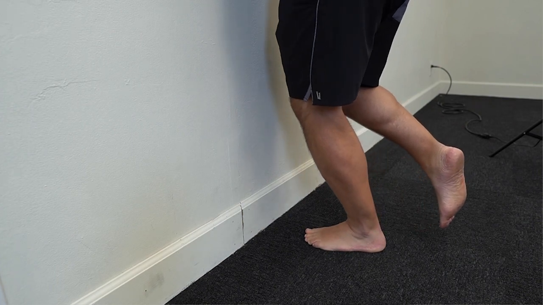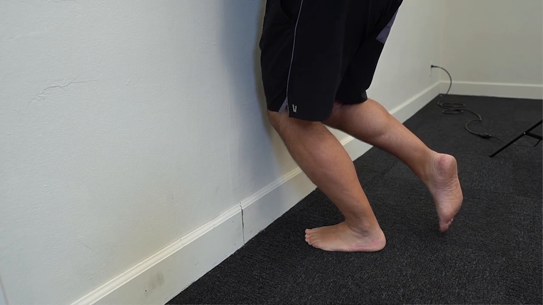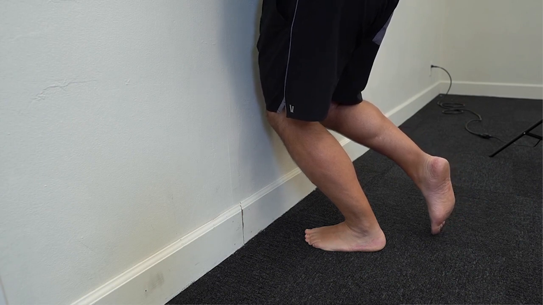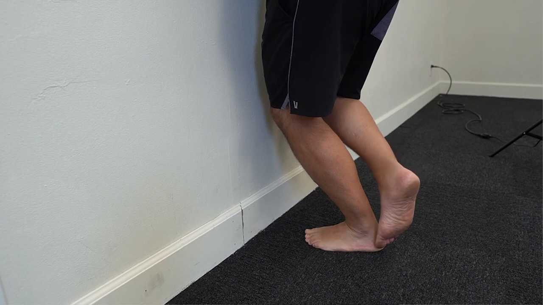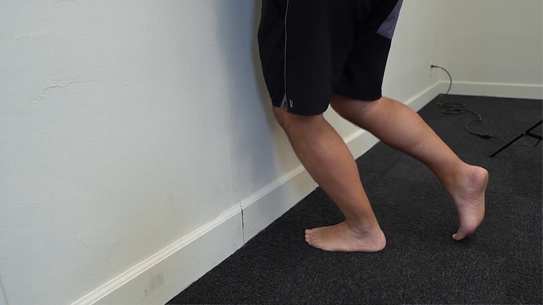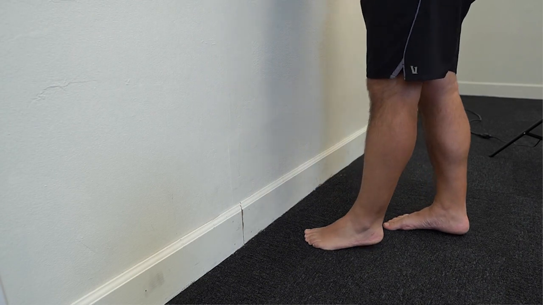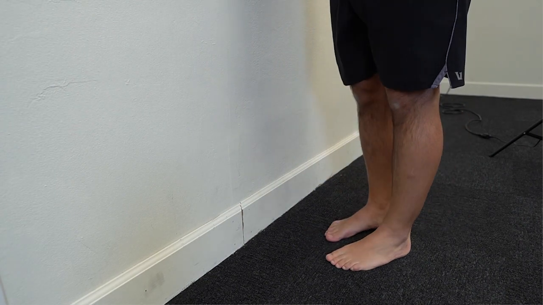You're going to let your knee bend forward to the wall while keeping your heel on the ground. And what you'll feel is a stretch in the top part of your Achilles tendon and the bottom part of your calf. And again, you're going to hold that 1 to 2 minutes to get a good stretch.